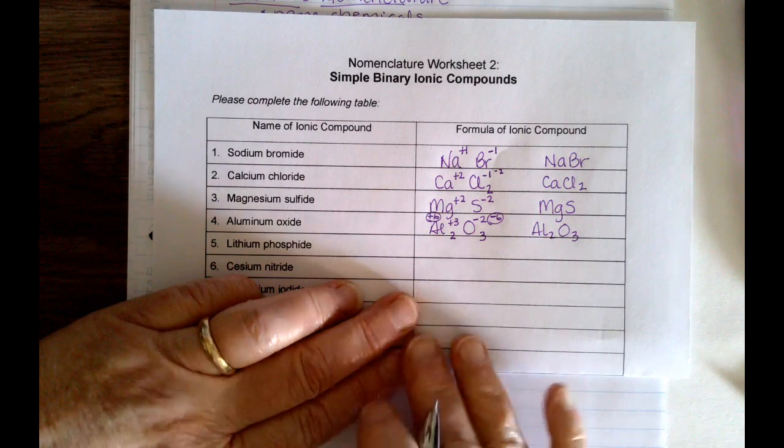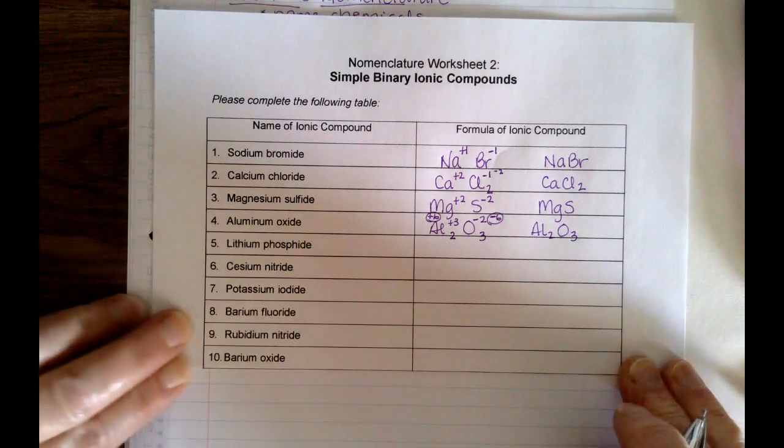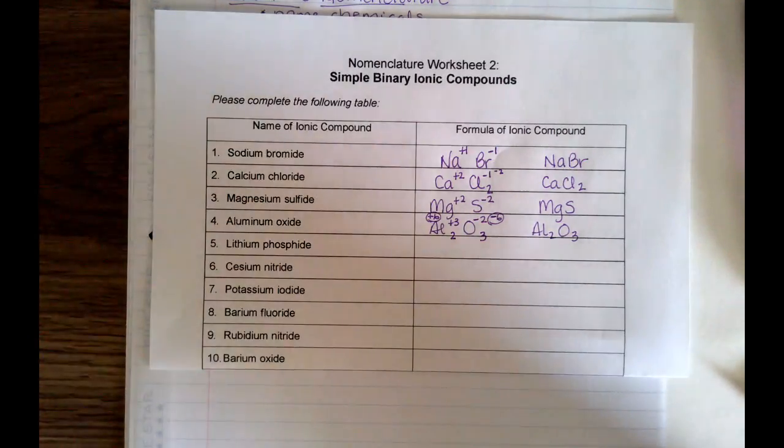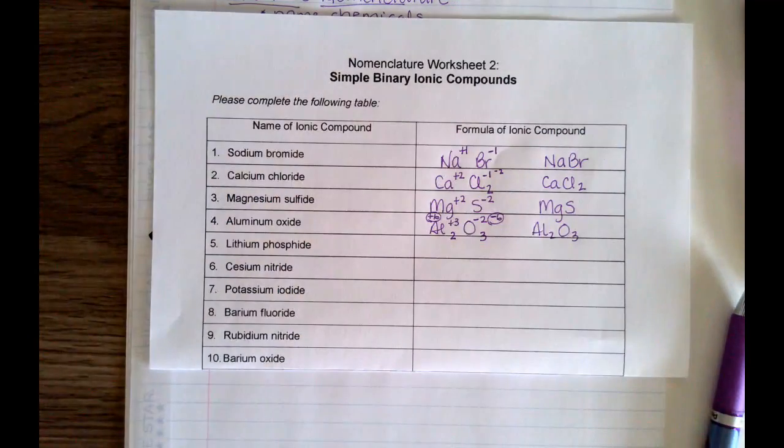We will cover more later on, so you have a better understanding of this. But I hope this gives you a working idea of how to name binary ionic compounds.